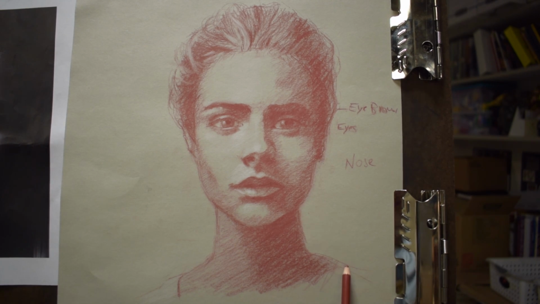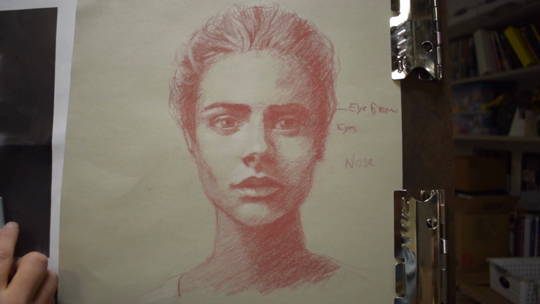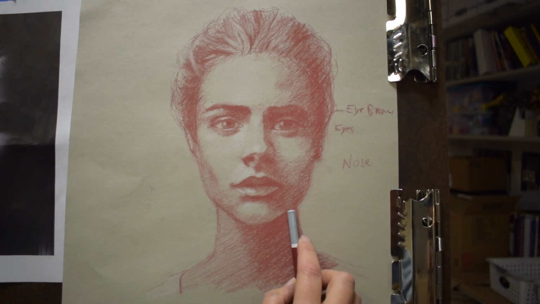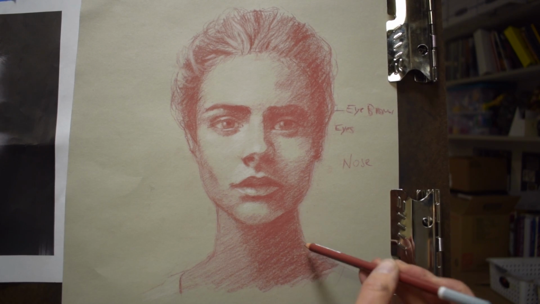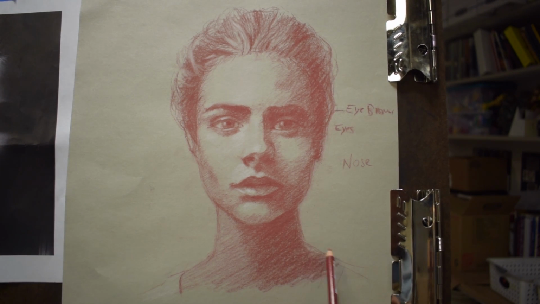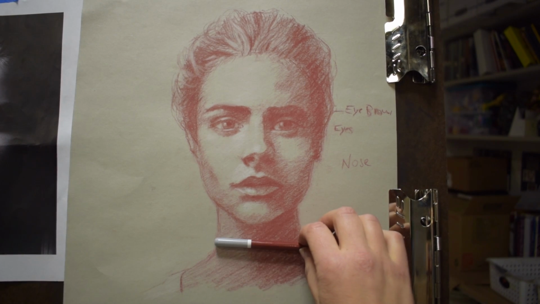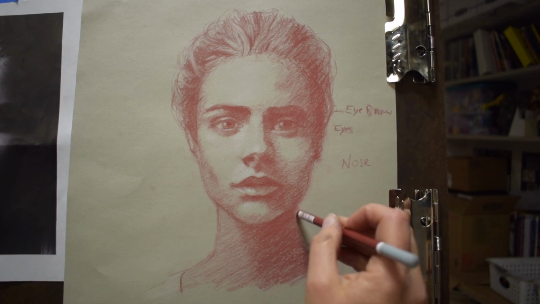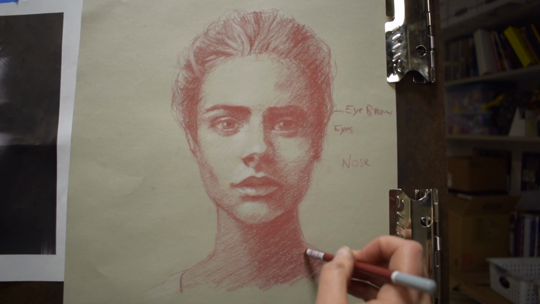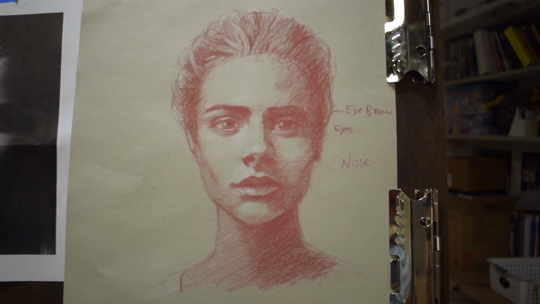So just doing some finishing touches to it. It probably could still use a little bit more work, but it's at a good point right now, which is good because that means when we return, we can work on the profile. Profile's fun. I want to say it's a little bit easier than the front of the face, but don't worry, there's a challenge coming up after that.